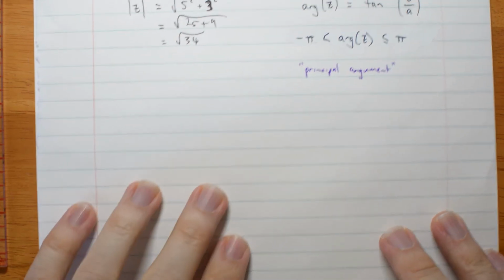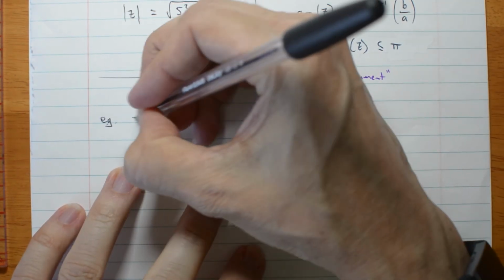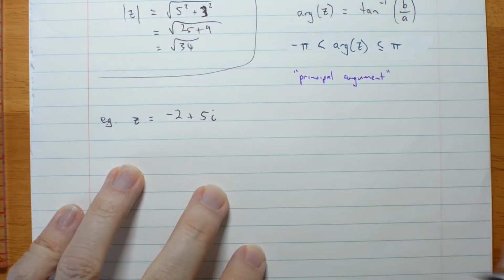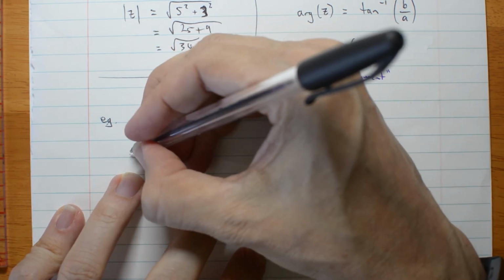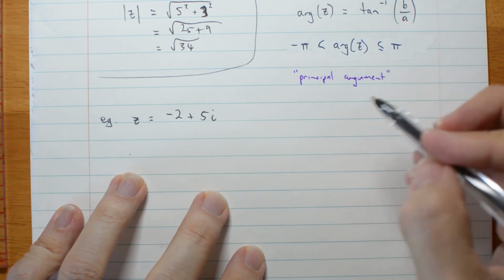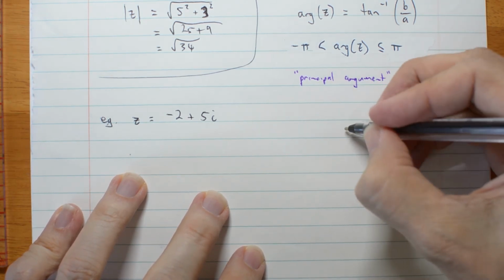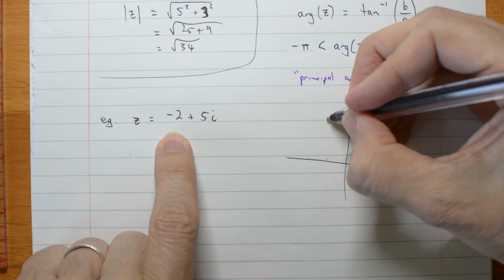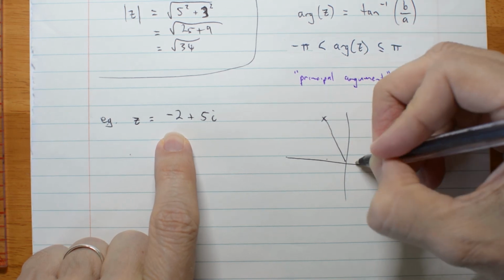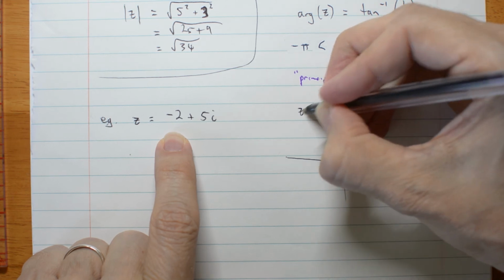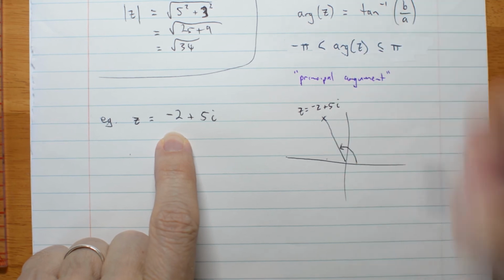So let's try an example of the argument. For example, if my complex number is minus 2 plus 5i, then I want to work out the argument, and I want to work out the principal argument. Well, let's make a quick sketch. It doesn't have to be perfectly neat. My complex number is -2 plus 5i. So we're looking at this angle here. Okay, this was z equals -2 plus 5i.